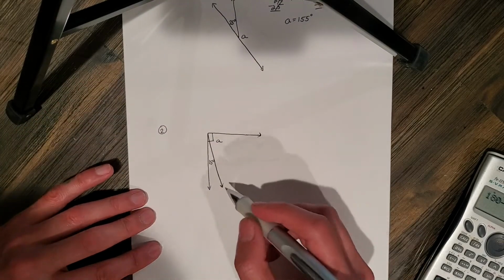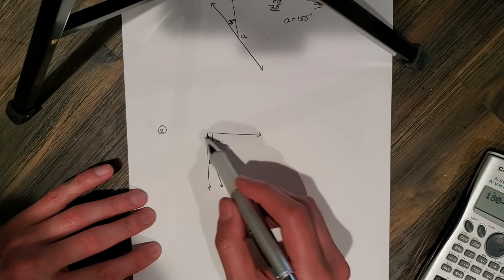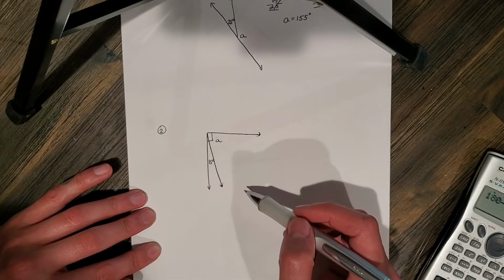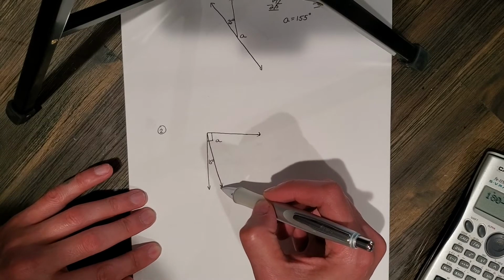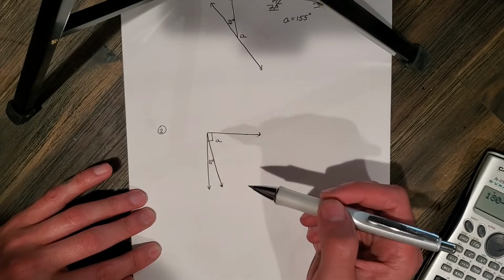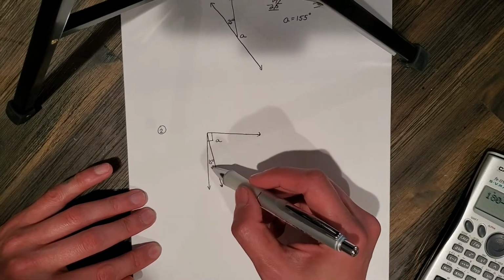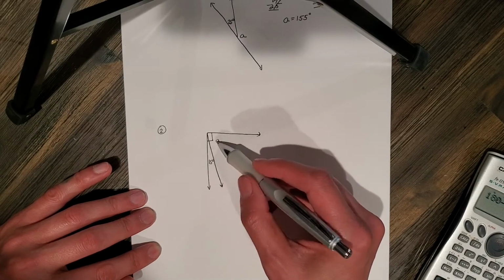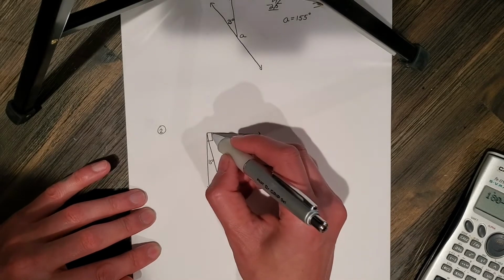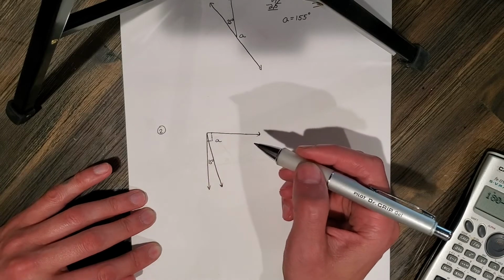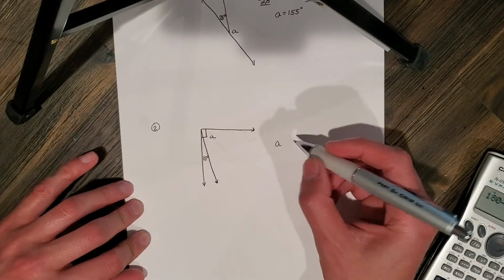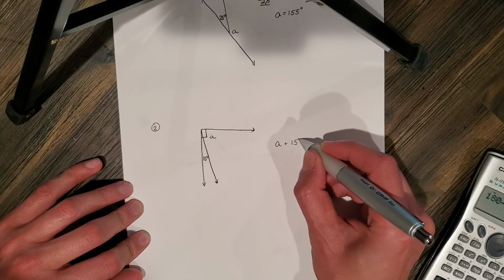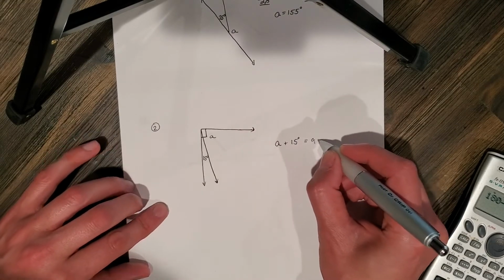Next one. So on this next one here, we have a right angle, okay? And notice we have another angle coming out from the vertex there. So this would be considered complementary angles because they both add up to 90 degrees. Okay, so complementary angles add up to 90 degrees. So we already have 15 degrees here. We can set this up like this. A plus 15 degrees equals 90 degrees.